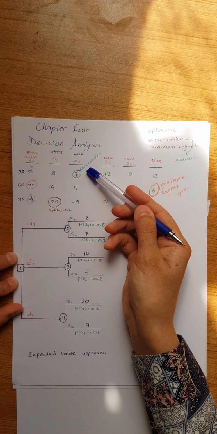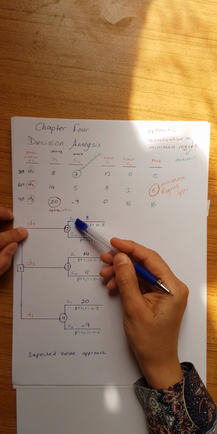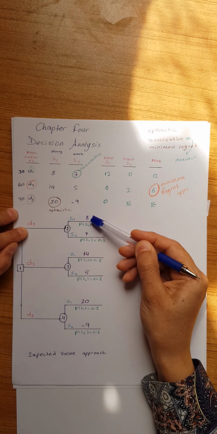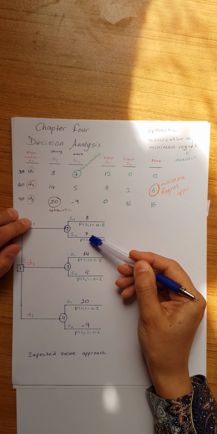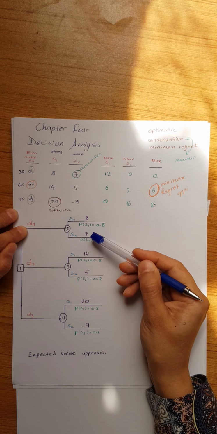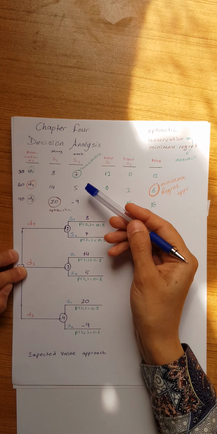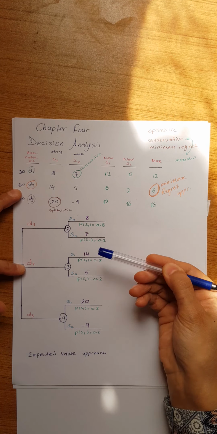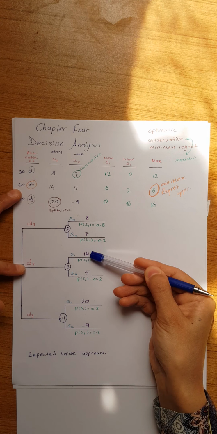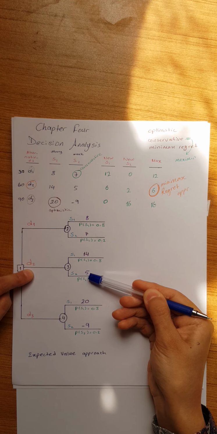According to the table, if there is strong demand on 30 condominiums, the profit will be 8 million. How about if there is weak demand on the 30 condominiums? They will have 7 million as profit. For D2, if there is strong demand on the 60 condominiums, they will have a profit of 14 million, and if there is weak demand, 5 million.